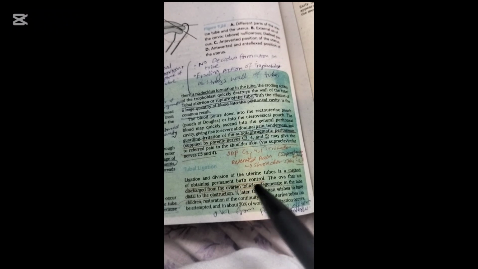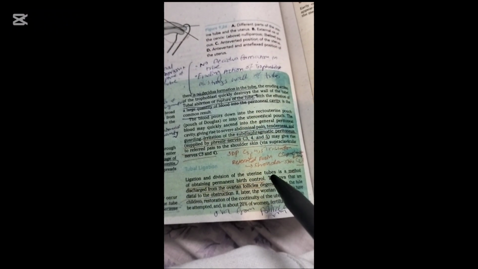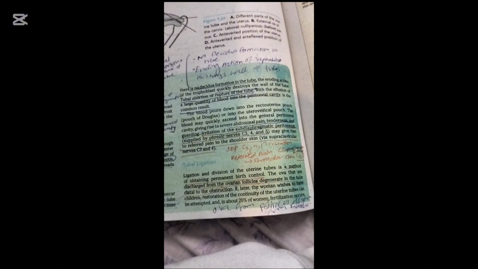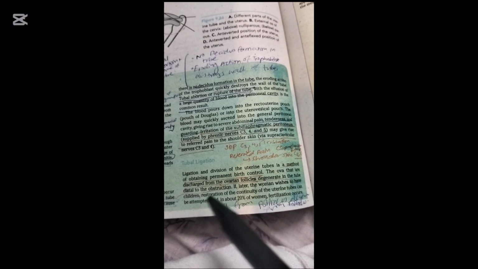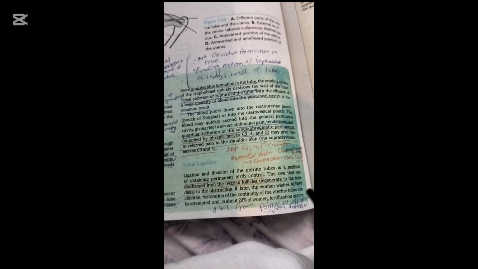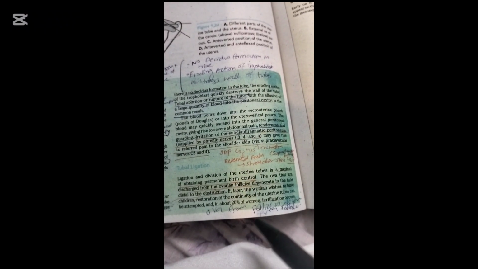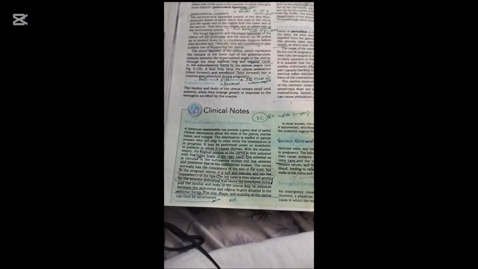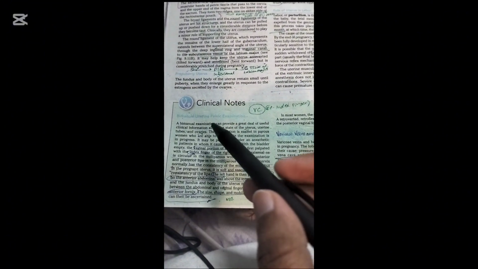Now let's talk about ligation of the tube. Ligation and division of the uterine tube is a method for obtaining permanent birth control. The ova that are discharged from the ovarian follicles degenerate in the tube, which is distal to the obstruction. If later the woman wishes to have children, restoration of the tube may be attempted, and in 20% of women, fertilization occurs.